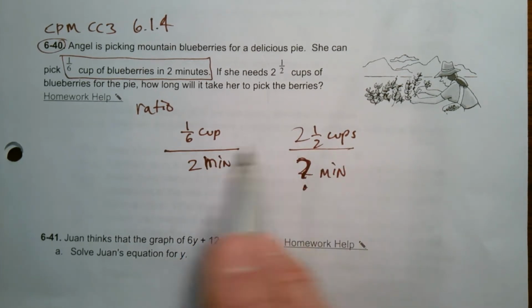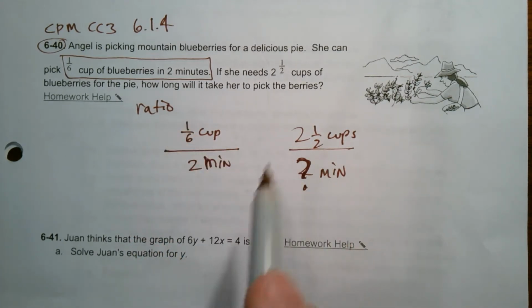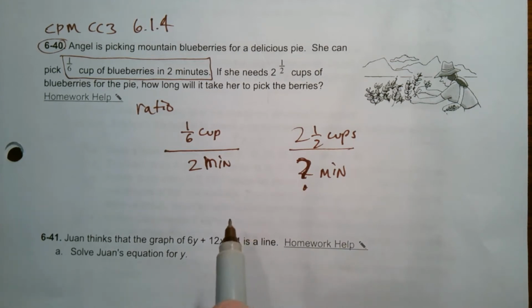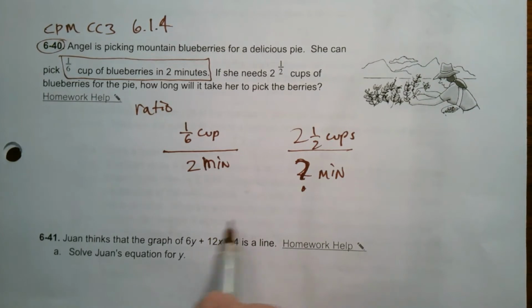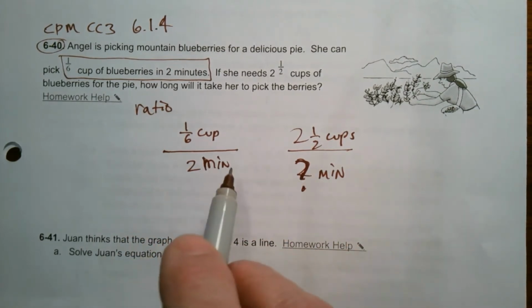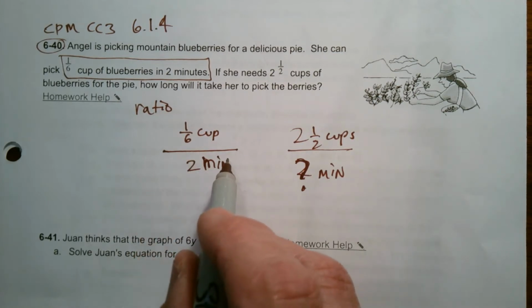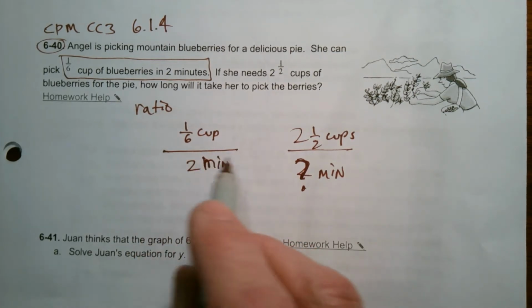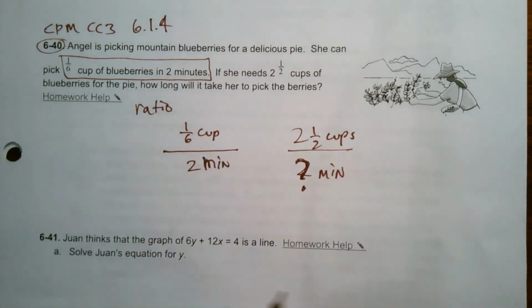So that's why I wrote this, because I want you to see I can take this fraction and manipulate it to make it to where I can get that answer there. So what we'll do is, I want to know how many minutes it takes. So I'm going to rewrite this as a fraction without the units.